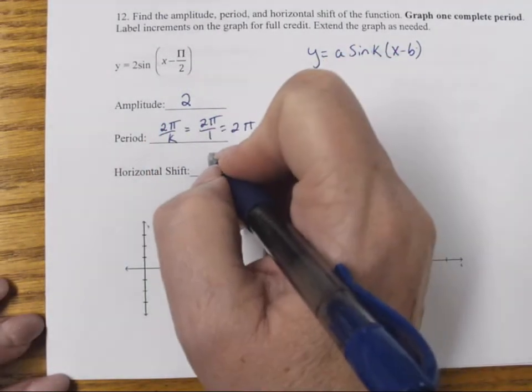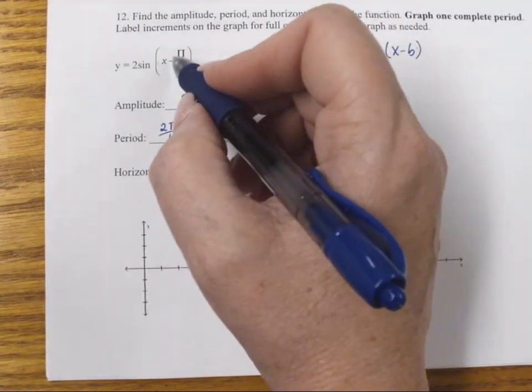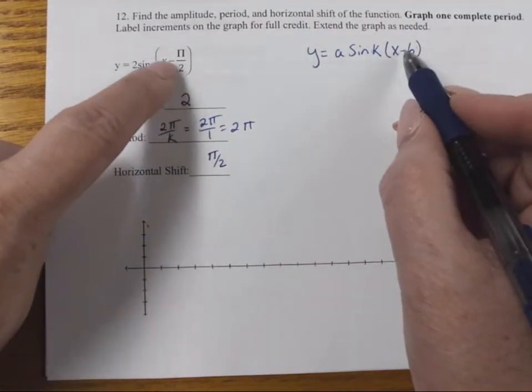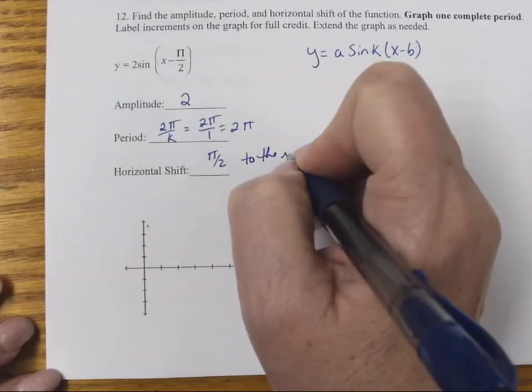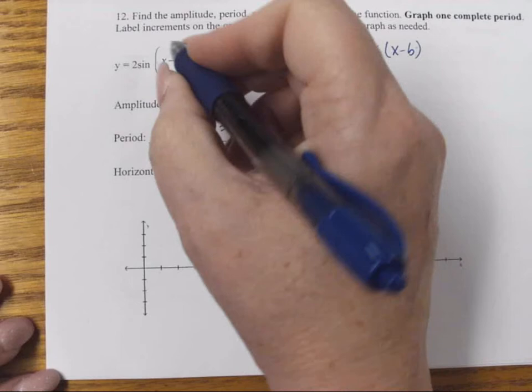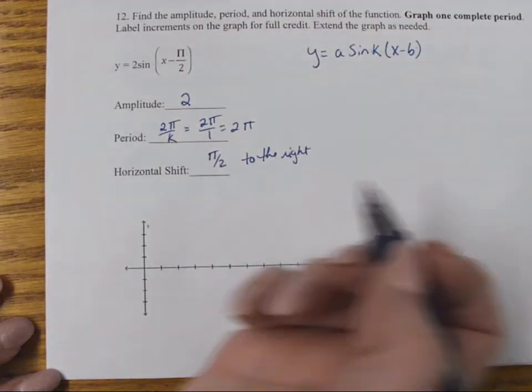So that's going to be pi over 2. It's always going to look opposite of what you see because our formula uses the negative. It's going to be pi over 2, and we're going to go to the right. If it was positive pi over 2, then it would be negative pi over 2, and we would go to the left.